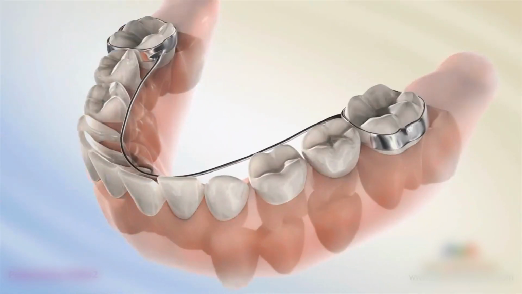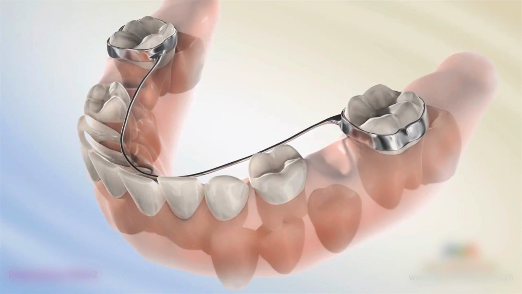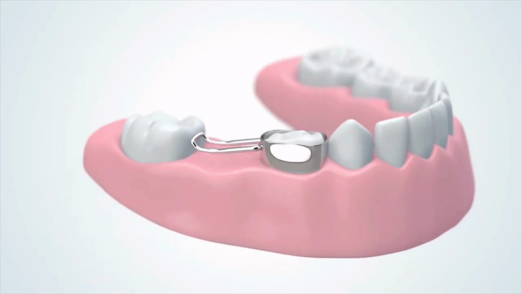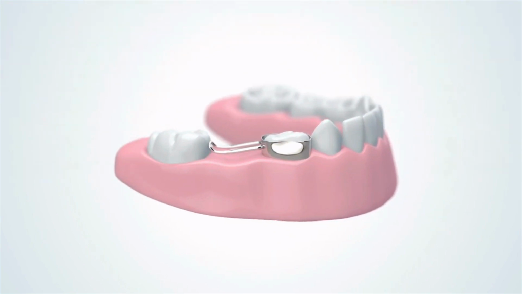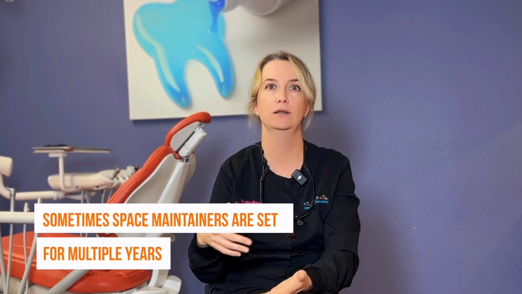And if it's the first molar or second molars, then we have first adult molars, and then most likely we're going to put some type of space maintenance. For first molar extractions, we do band and loop space maintenance. It's a small band that goes around your back tooth and extends to the canine and holds the space open until that growing up tooth is ready to go up. They sometimes have to be in the mouth for multiple years.